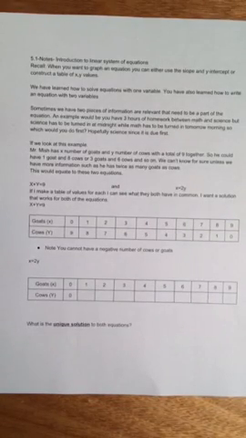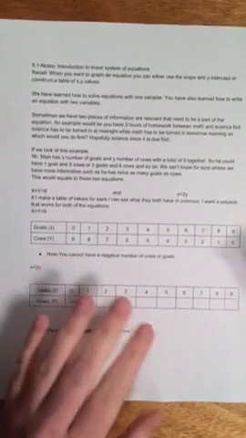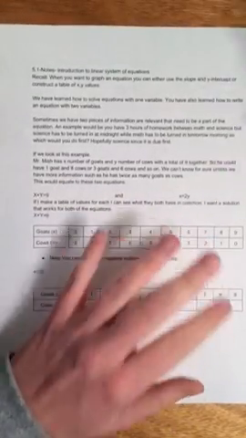Welcome back, guys. So this is 5.1 notes. It should be relatively easy today. So I'm just going to read through all this stuff so you can follow along with me.